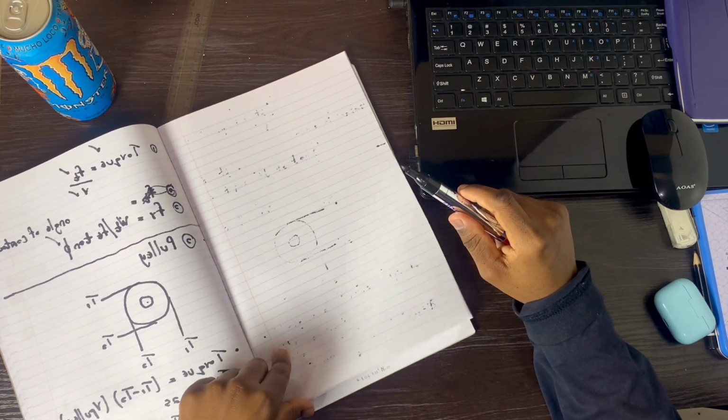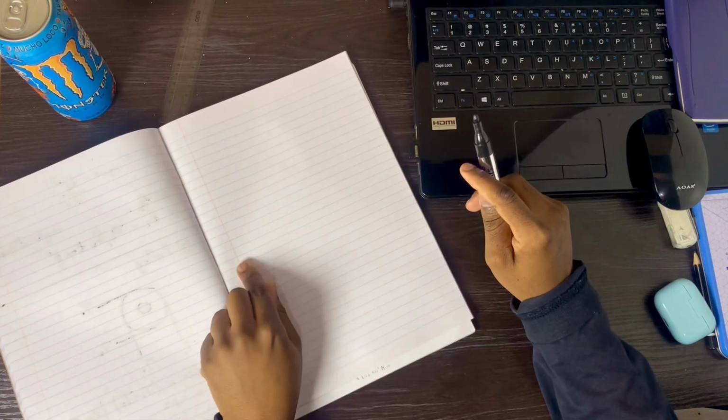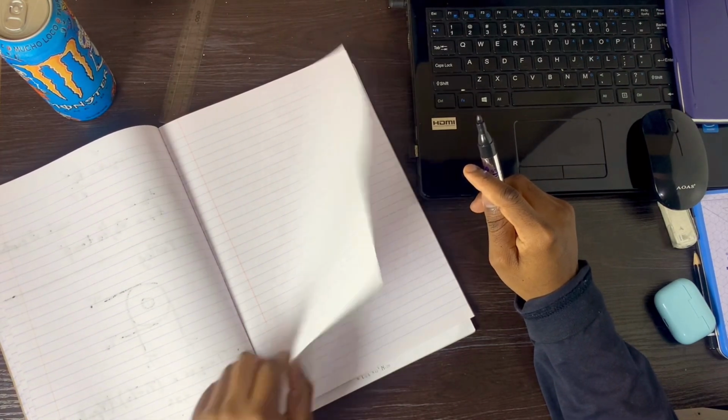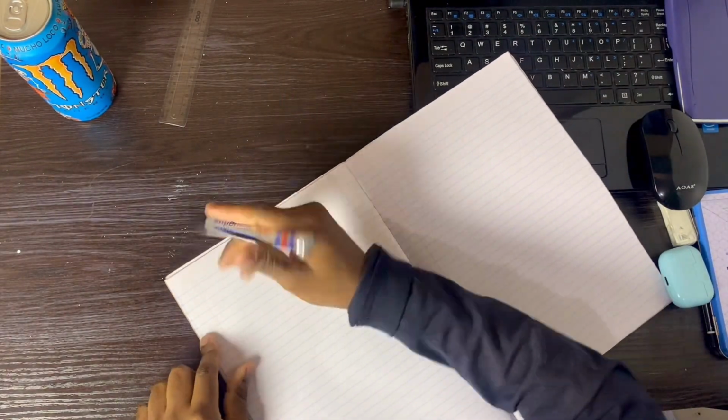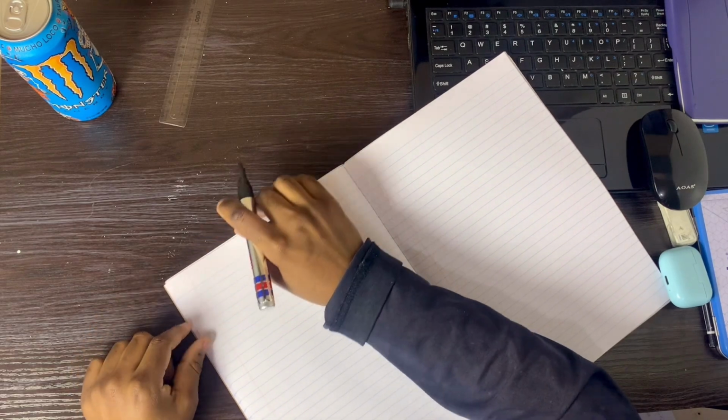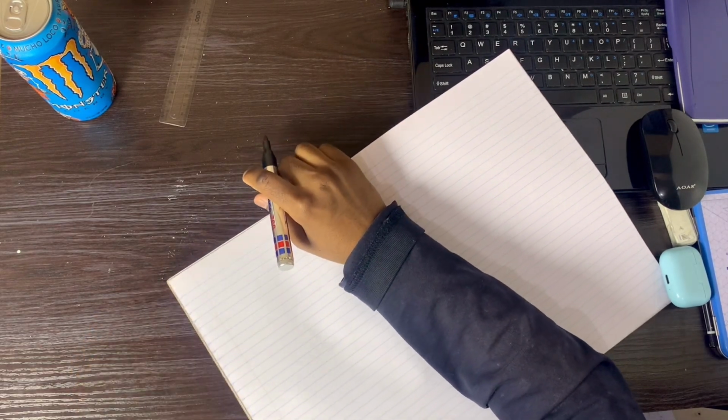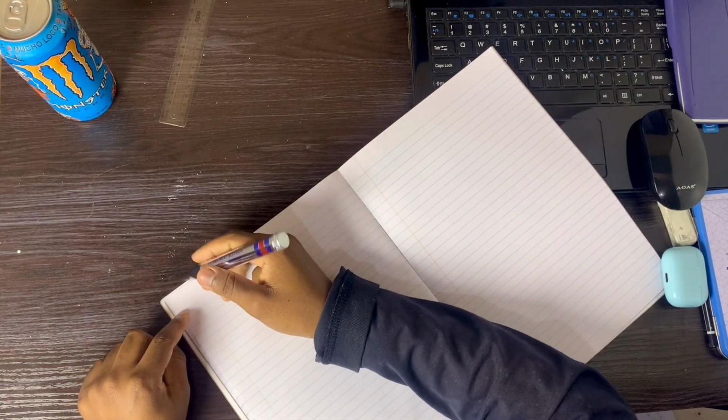Okay, luckily we have a lot of books. Luckily I have a couple of books, so I can write anyway. Alright, so I'm just going to be giving out a couple of tips while attempting these tutorials.